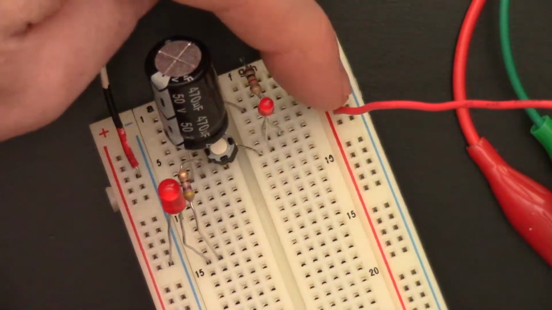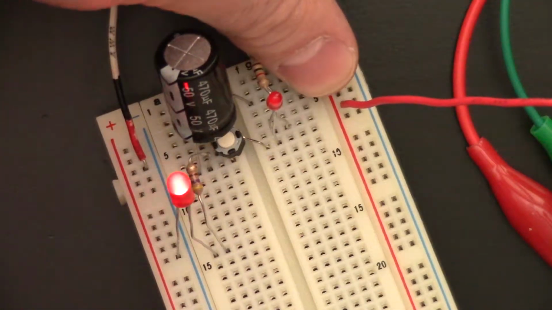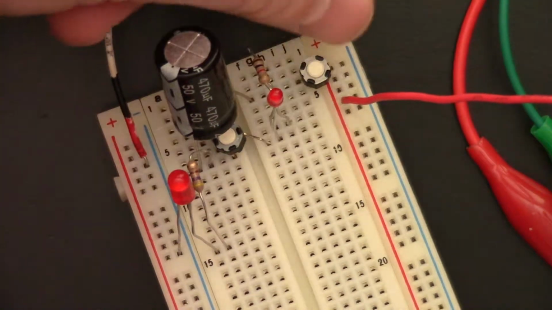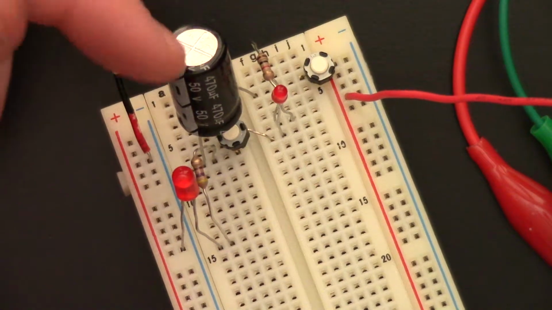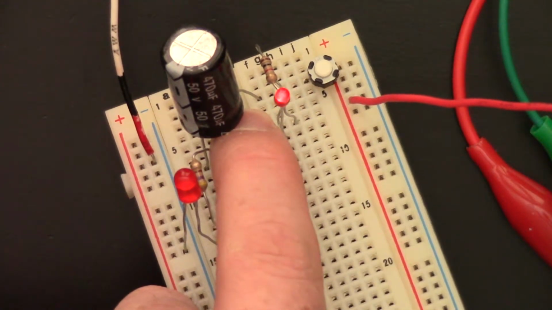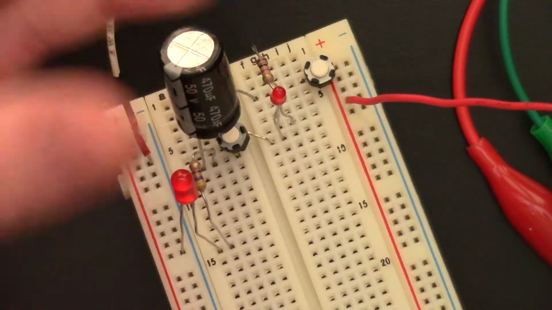So here we go. Here's our first switch. This bulb is going to light brightly. And yes, it did. It performed exactly how we thought. I'm going to press the switch again. Nothing happens. Nothing happens again because the capacitor is full. Press switch B, and as predicted, the second bulb lights brightly and then reduces.